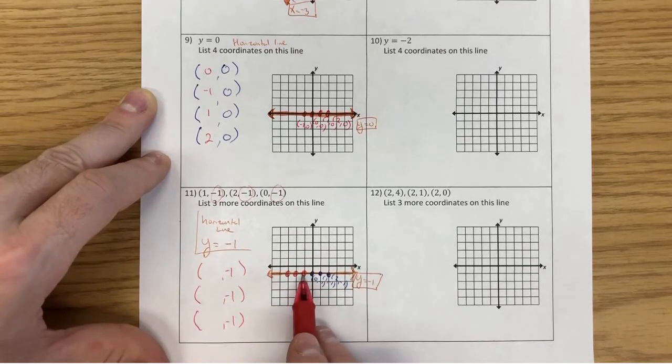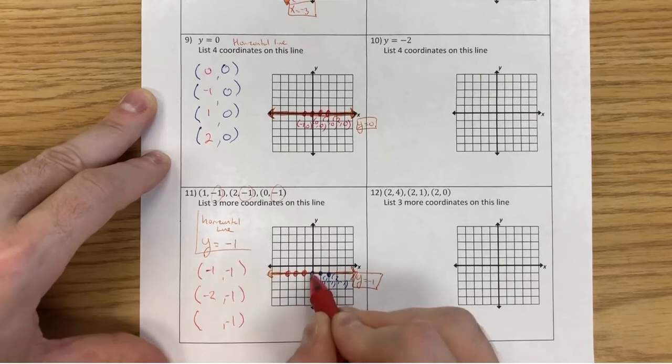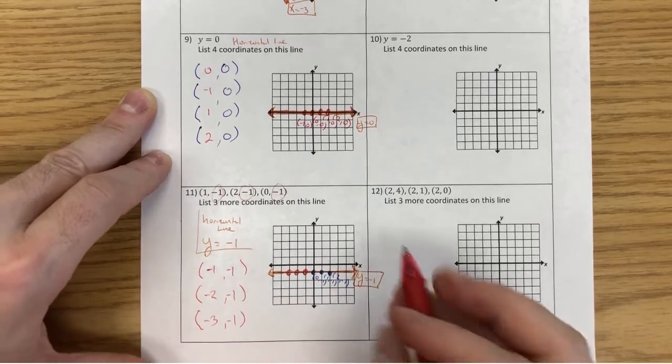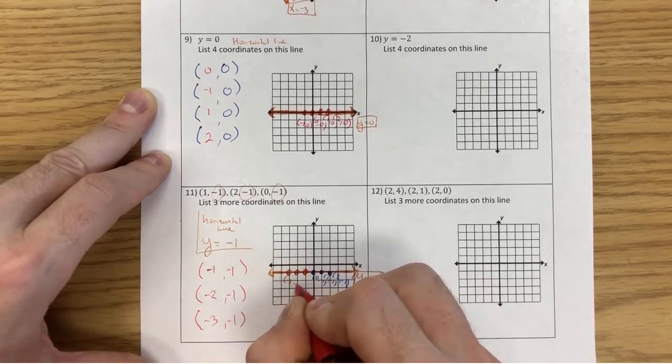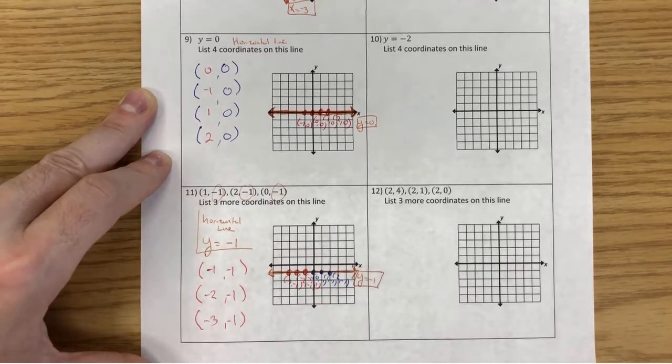The thing that I'm going to have to find out is how far left or right I went. Well, here I went left 1. My next one I went left 2. My last one I went left 3. So -3, -1, -2, -1, -1, -1. Boom. And there we go.